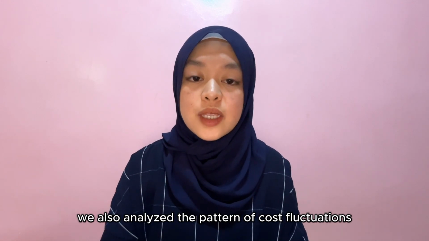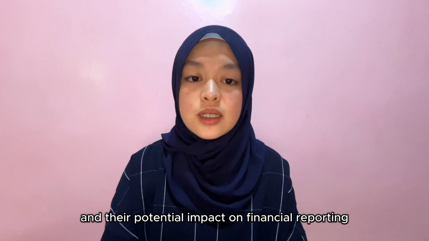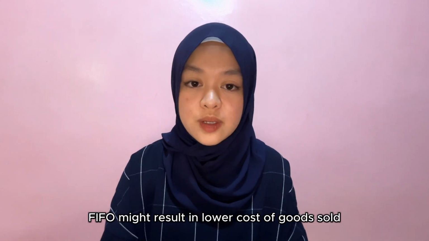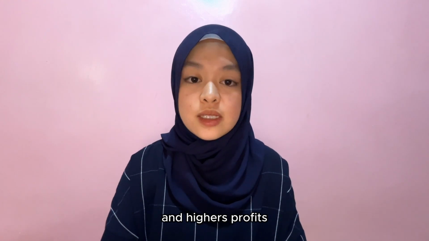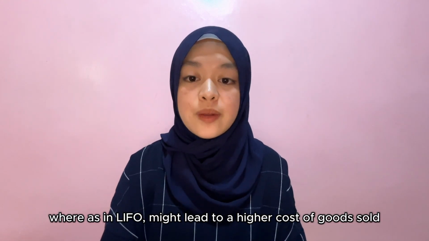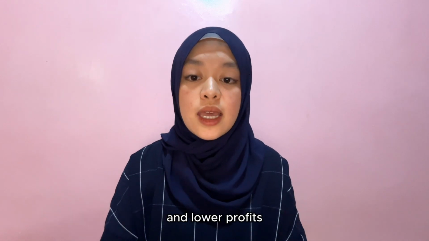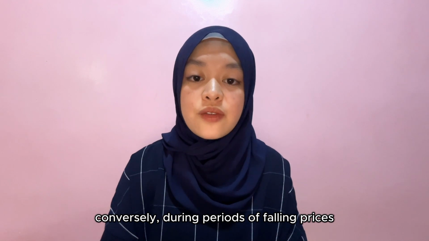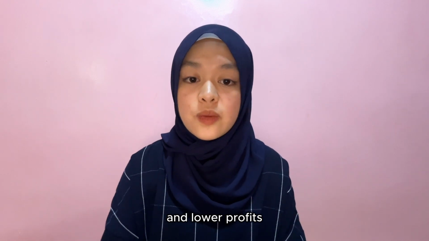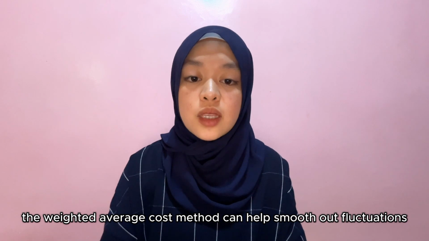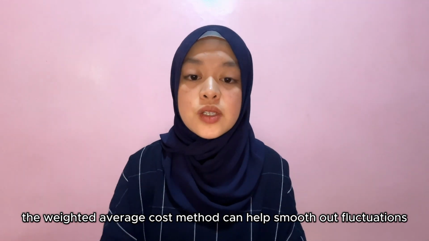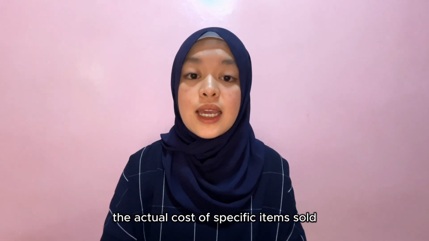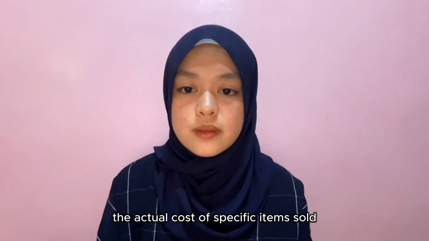We also analyze the pattern of cost fluctuations and their potential impact on financial reporting. In periods of rising prices, FIFO might result in lower cost of goods sold and higher profits, whereas LIFO might lead to a higher cost of goods sold and lower profits. Conversely, during periods of falling prices, FIFO might result in higher cost of goods sold and lower profits. The weighted average cost method can help smooth out fluctuations and provide a more suitable valuation, but it might not accurately reflect the actual cost of specific items sold.